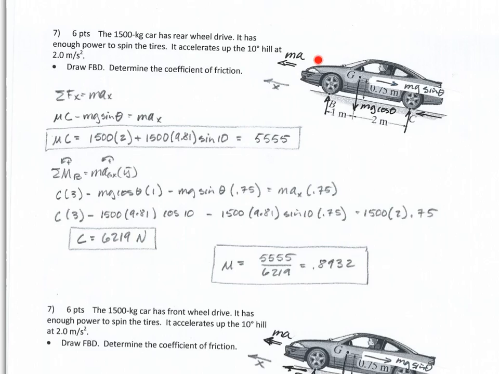So I draw a free body diagram, careful free body diagram. Put the force of friction back here. Oops, it looks like I forgot to label that force of friction, but it acts at the rear, pushing the car uphill. I got a normal force at each of those. I got an mg sine theta, mg cosine theta.